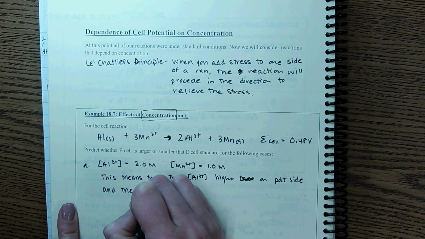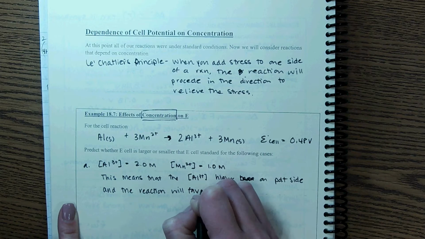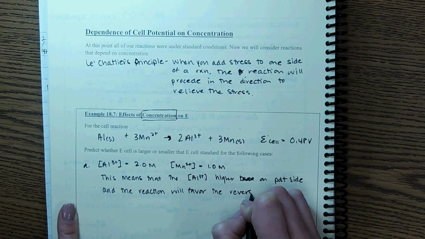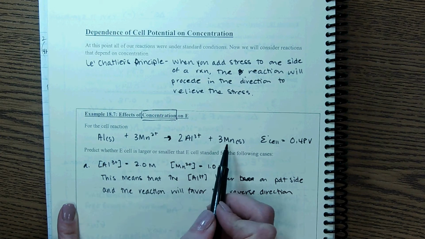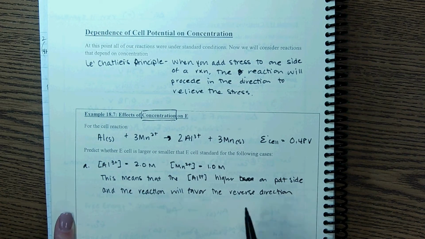And the reaction will favor the reverse direction. And reverse direction means instead of us going towards the right where reactants would make products, we're going to go from products to reactants.